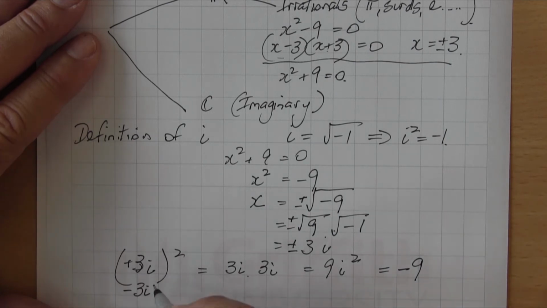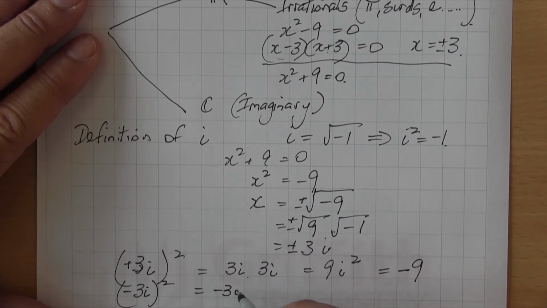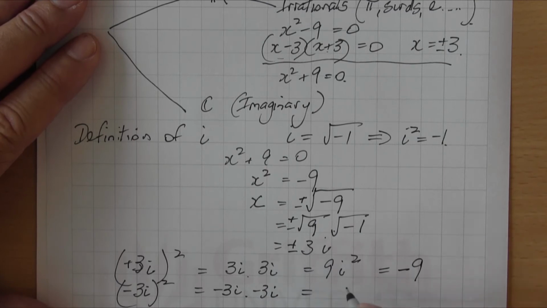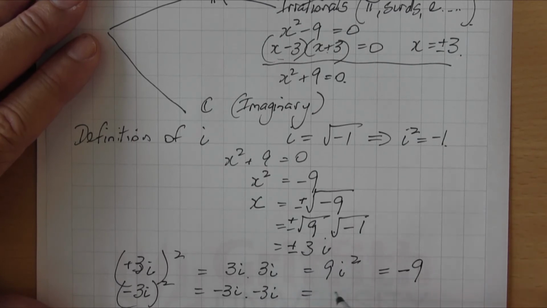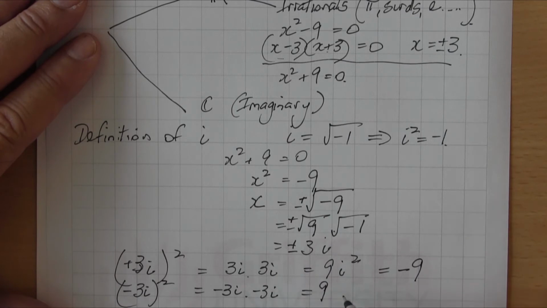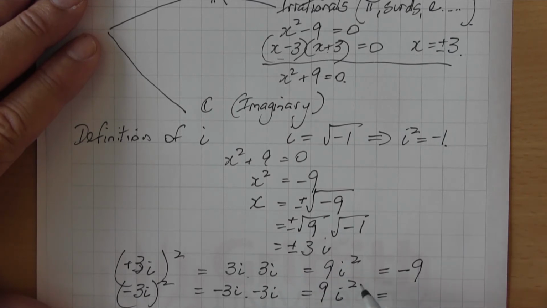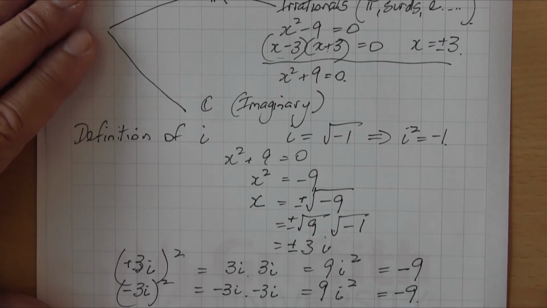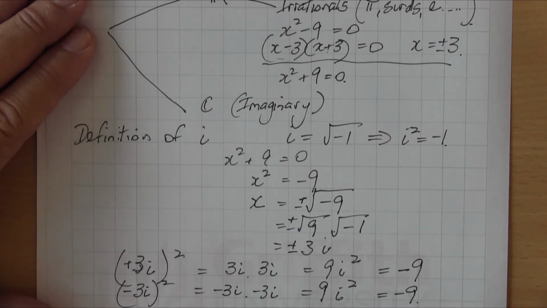If we square -3i, we've got -3i times -3i. -3 times -3 is +9. i times i is i squared, which is a similar result to above. i squared is -1, so we get -9. So indeed, that works.